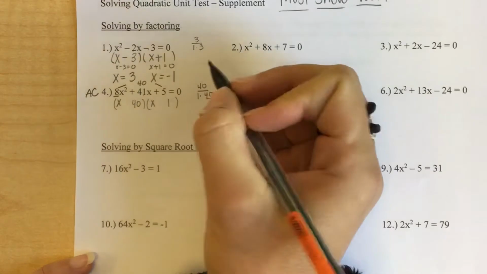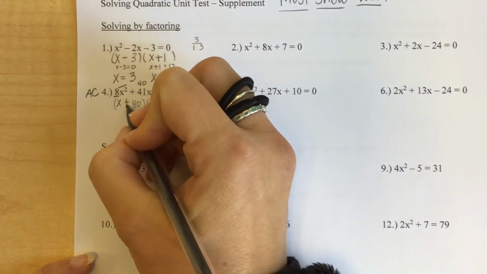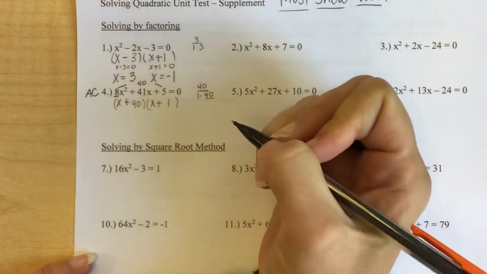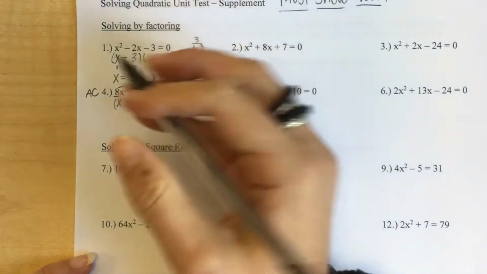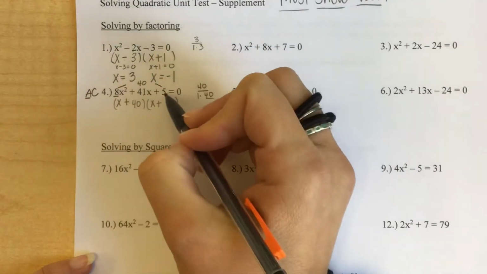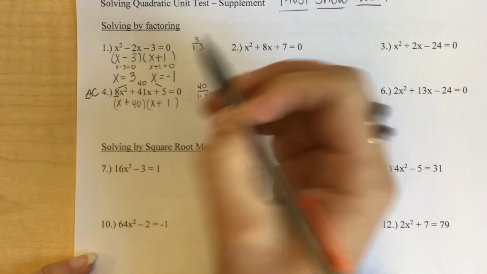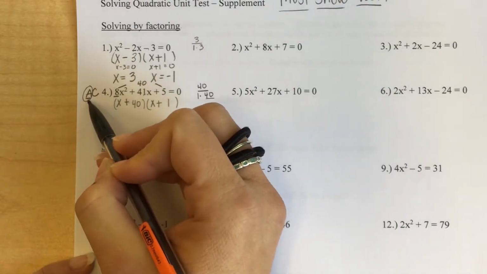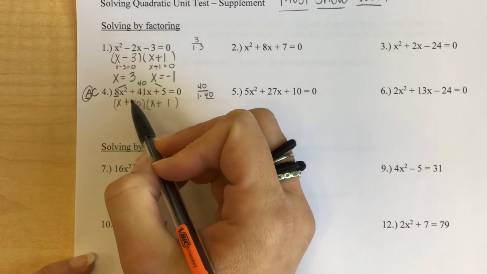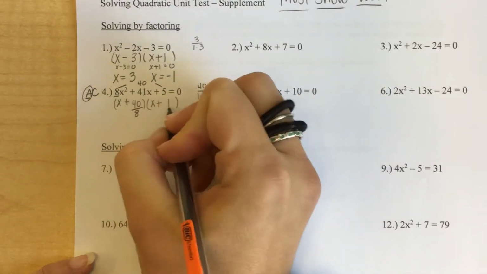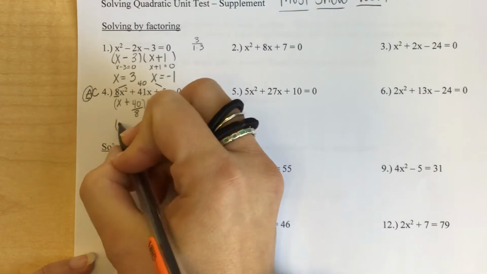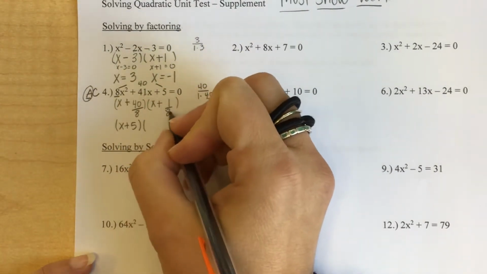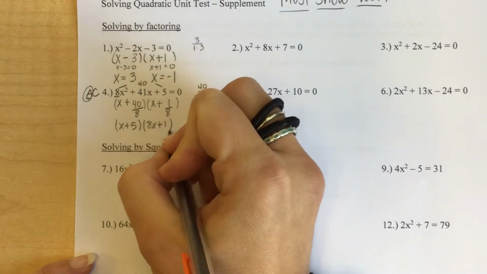X goes first in each one. First sign comes straight down. The second sign is a plus, so the ones inside the parentheses have to match. Now, I got some help from my A value because I couldn't find factors of 5 that add to give me 41. So I got some help from my A value, and we did that by multiplying it in. So then to take the A back out, we have to divide by our A value. So then I have x plus 5. And then this one, because this does not divide evenly, it's 8x plus 1.